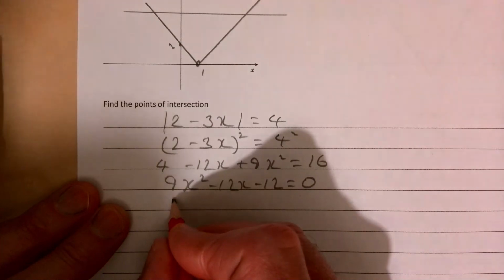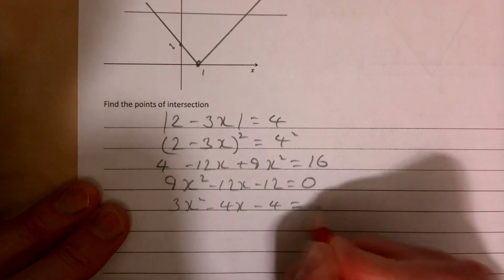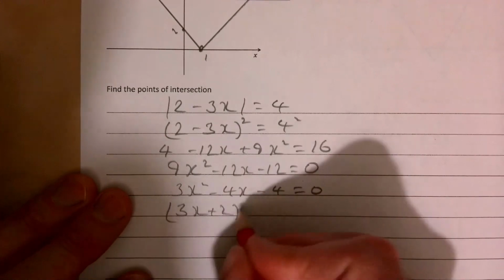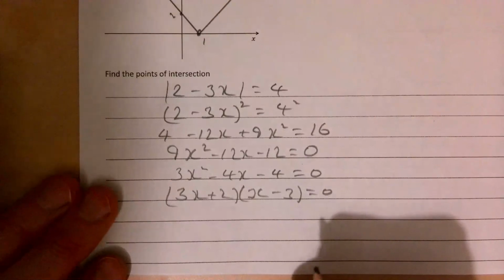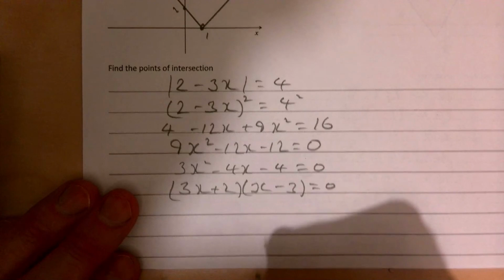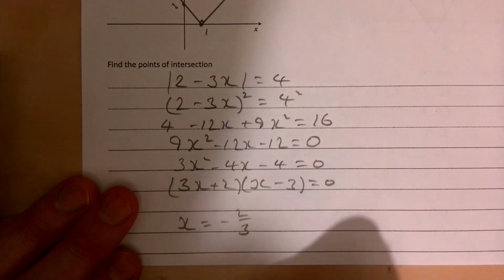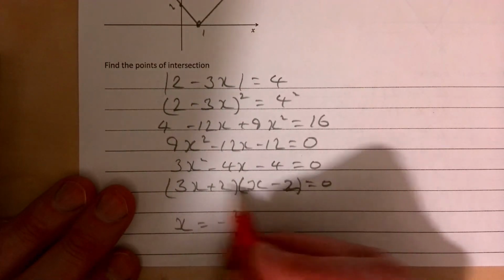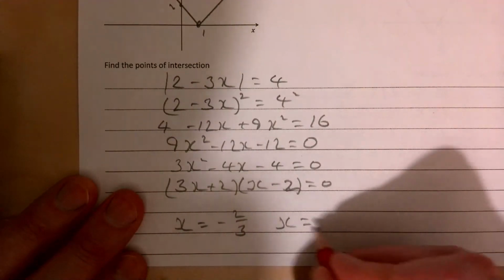Everything there divides by 3, so it would give me 3x squared minus 4x minus 4 equals 0. 3x plus 2 in one bracket, x minus 3 in another bracket, and giving me my two values then is x equals minus 2/3. Sorry, that should be a 2 as well, shouldn't it? Excuse me. Let's just check that's right. Yeah, that's minus 6 and that's 2. Or then x equals 2.